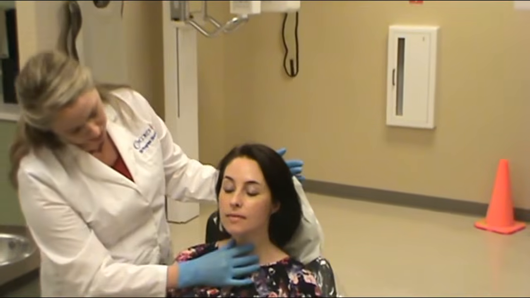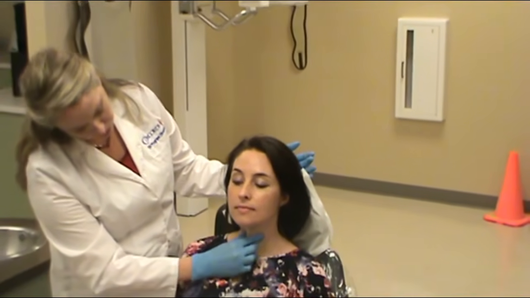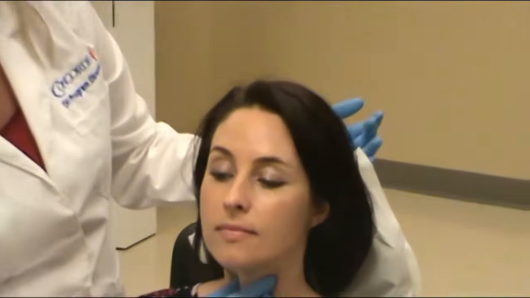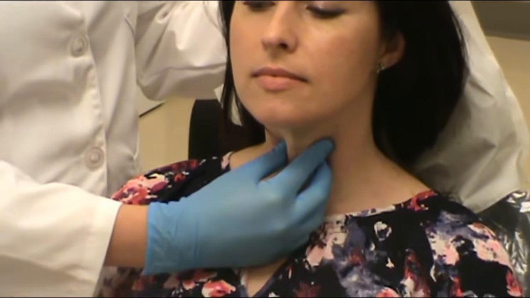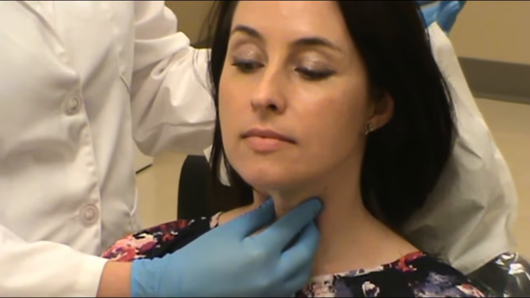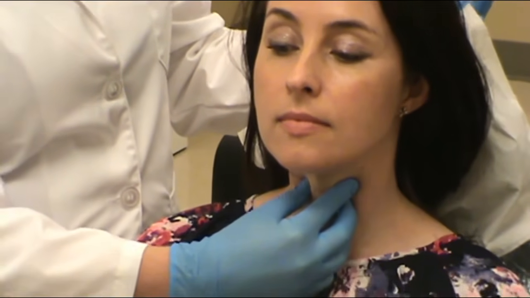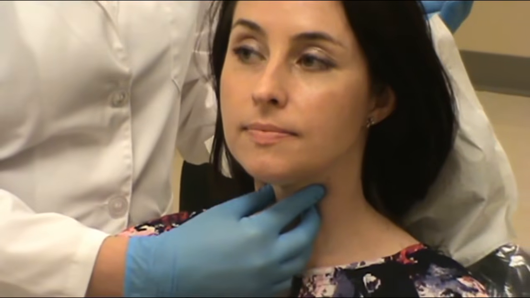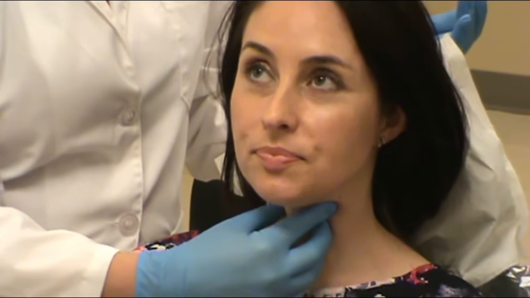And then we also want to palpate and find her thyroid, which is the butterfly-shaped organ right here. We're going to find that thyroid, and you can see the technique that I'm using. I'm actually going to wiggle her thyroid around to make sure it moves. And then, Miss Cruz, if you wouldn't mind swallowing once for me.